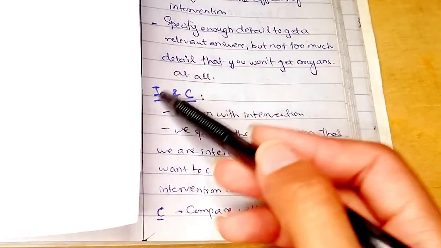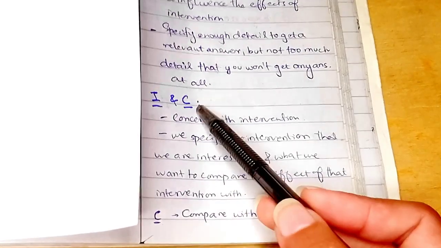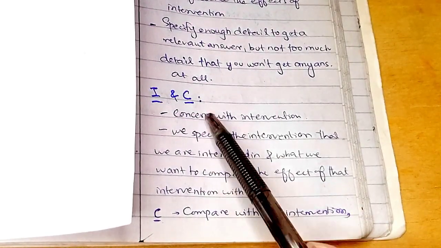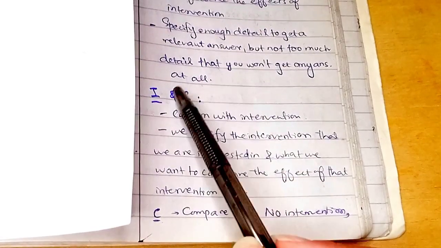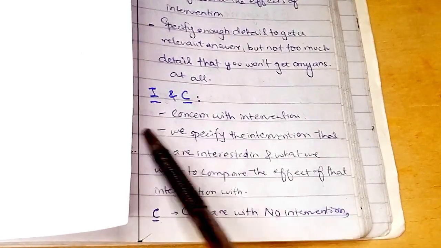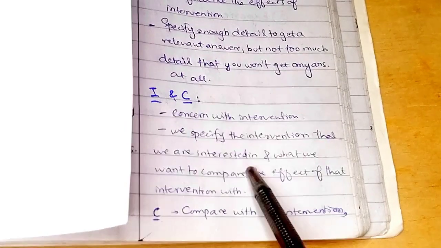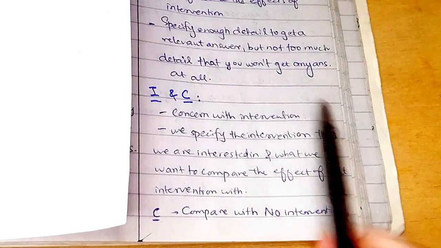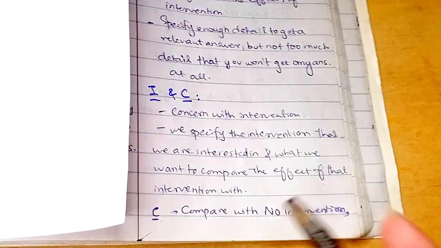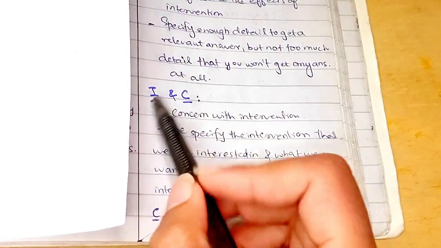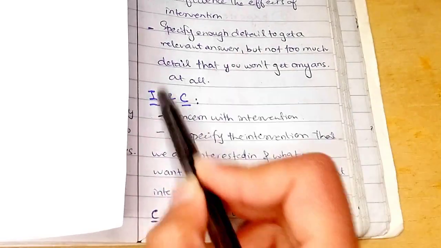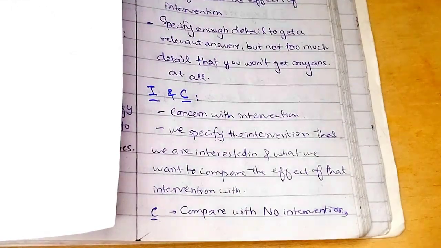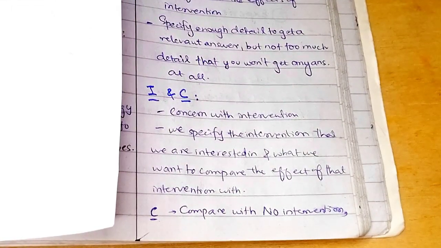Now we have I and C, that is I for intervention and C for comparison between the interventions. Basically, they are concerned with the intervention. We specify the intervention that we are interested in and what we want to compare the effect of that intervention with. So whatever intervention we are recommending to the patient, we list in the category of I, and then in the comparison we list down the intervention we want to compare it with.